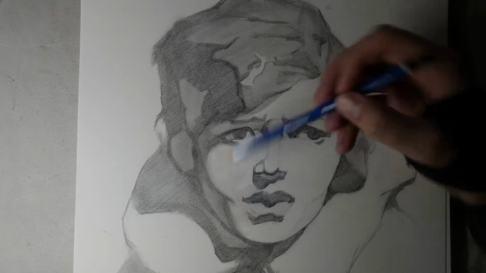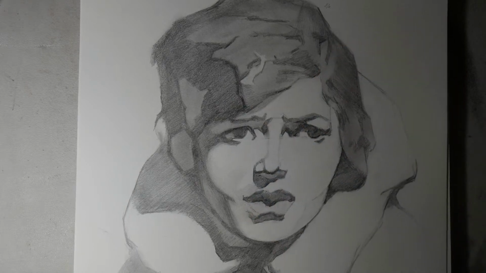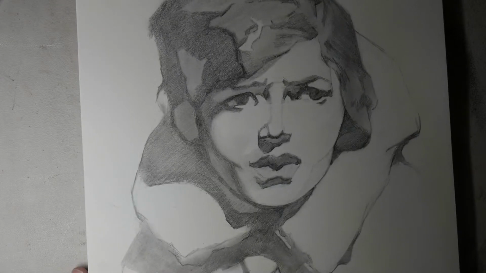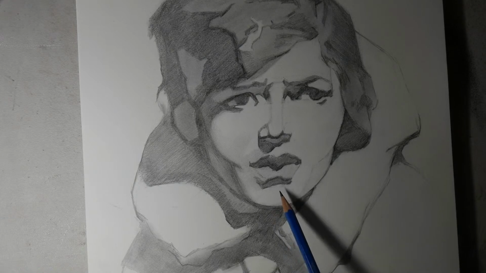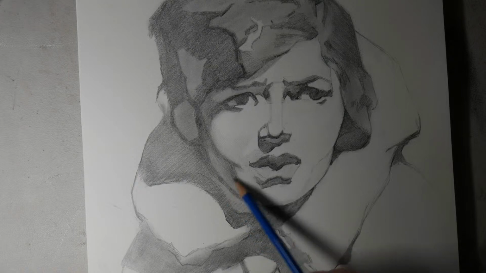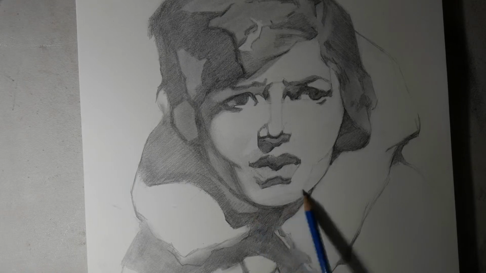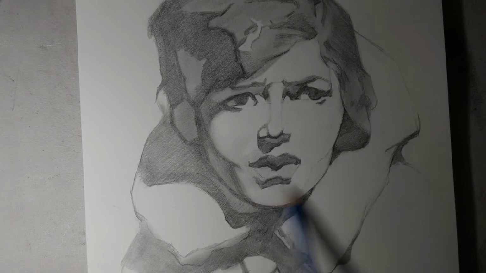Now I'm going to start to come down in the chin. Now that value on the chin here, it's not quite as dark as it is in some of the halftones happening around here. But this is again just the early build-up stage.